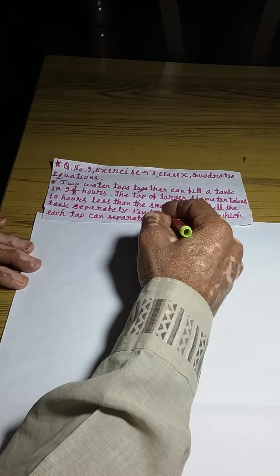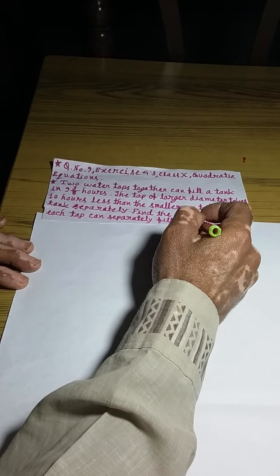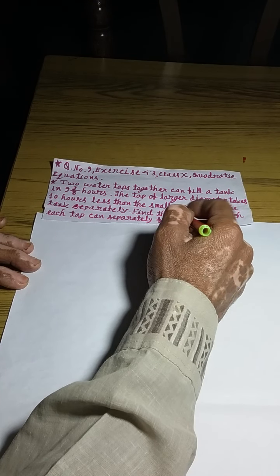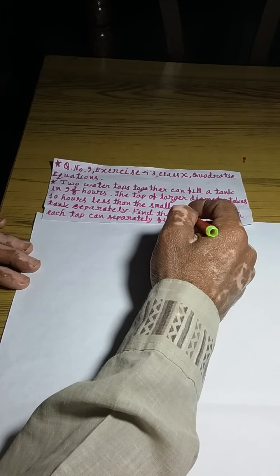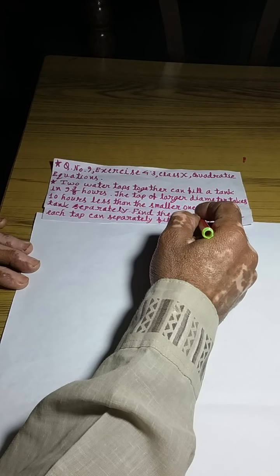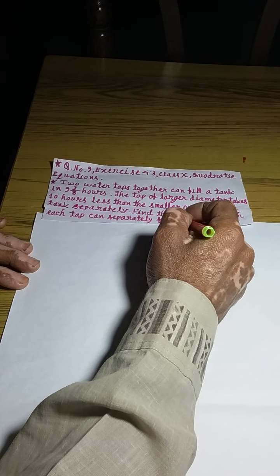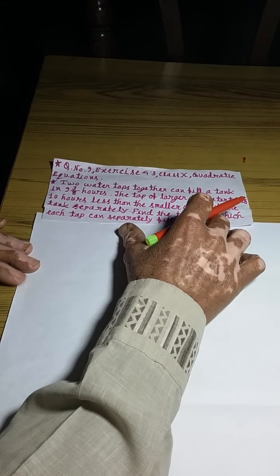That means we have to determine the time periods in which the tap with smaller radius and the tap with larger radius can fill the tank completely up to its capacity if we allow them to fill the tank individually.